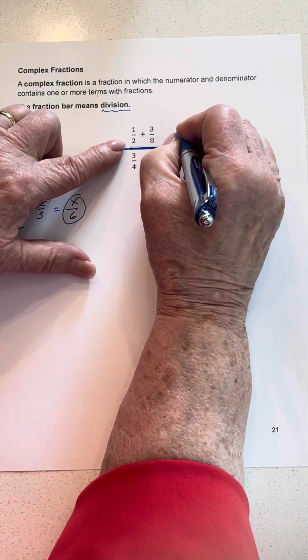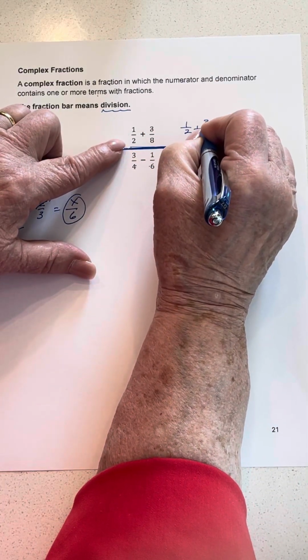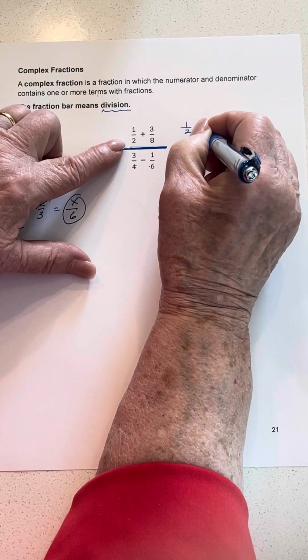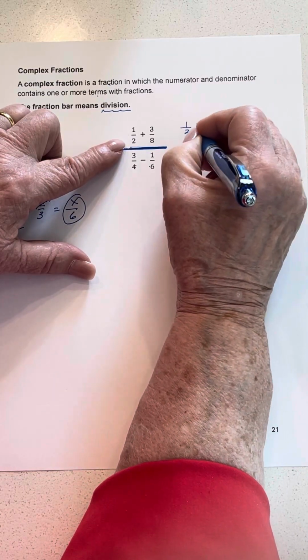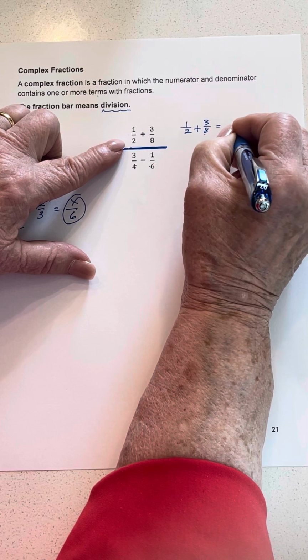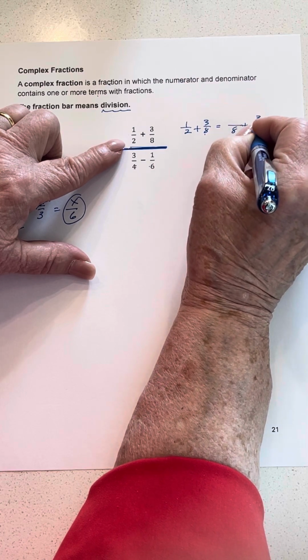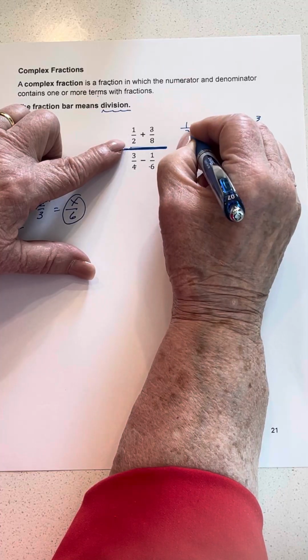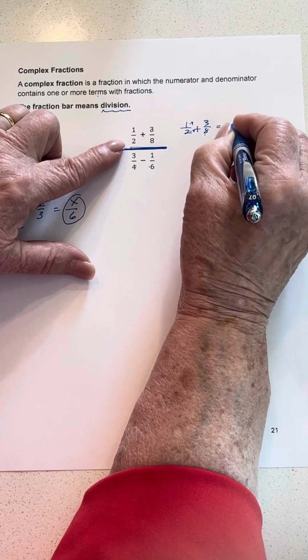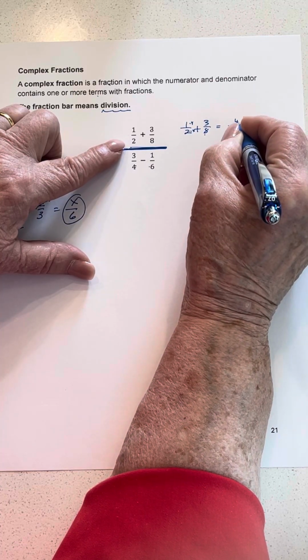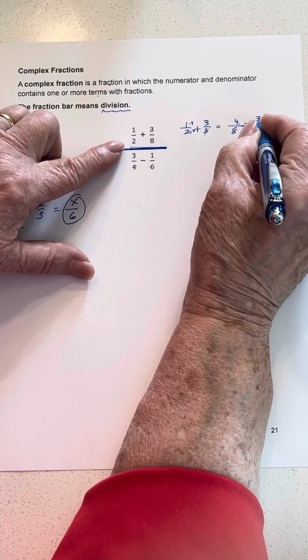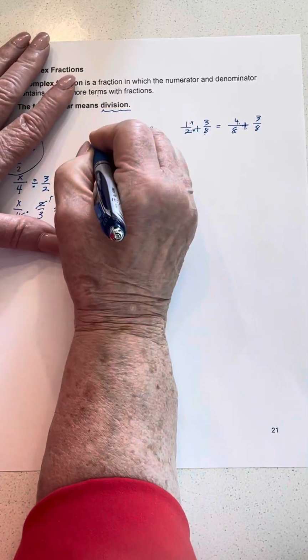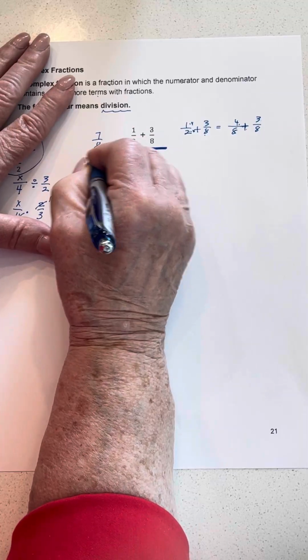So if we have 1/2 plus 3/8, we need a common denominator, and I can use 8. 3/8 is already done for us. To go from 1/2 to 8 would multiply by 4, top and bottom. So we have 4/8 plus 3/8 would be 7/8 for the top.